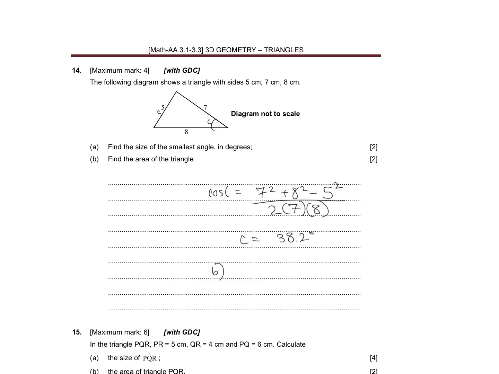And then for B, we want the area to be 1/2 the two sides times the sine of the included angle. So this times sine of that, which is 38.2 degrees. And the area ends up being 17.3, and this is centimeters squared.